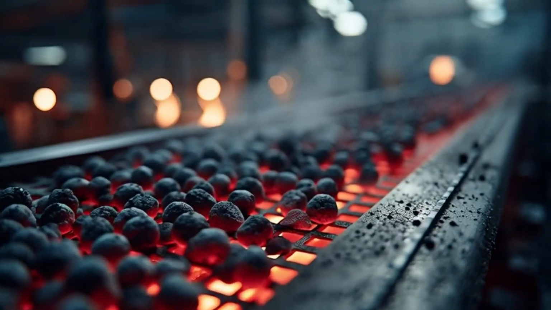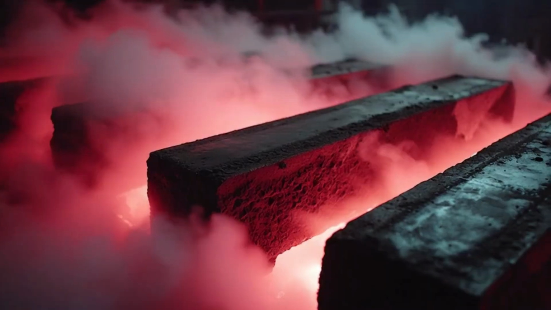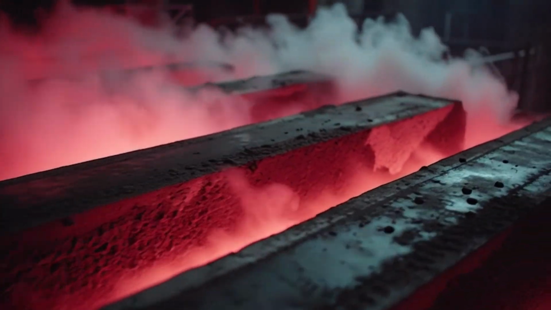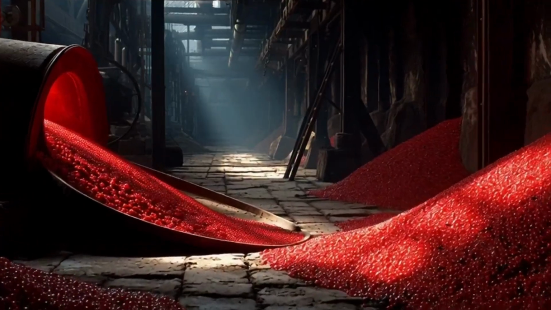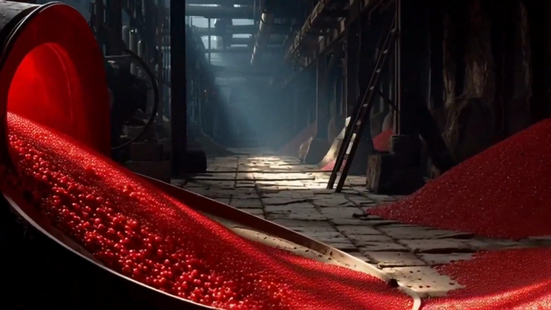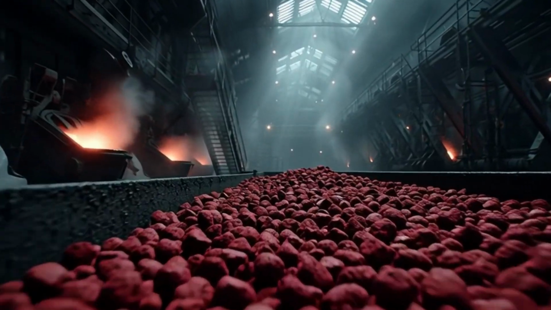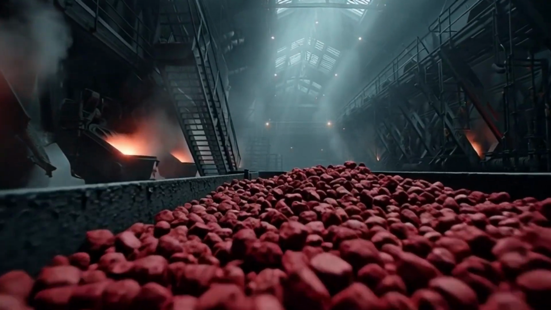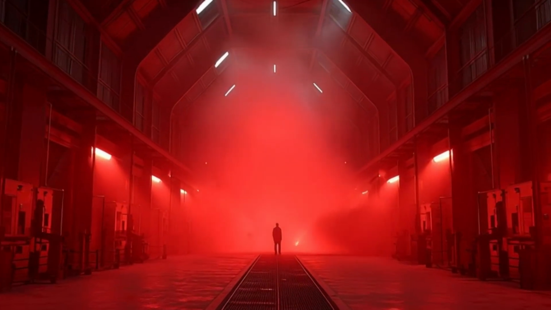Clinker is crushed into fine powder. Gypsum is added to control setting time. Grinding determines cement smoothness. Particle size affects cement performance. Mills operate with extreme precision.